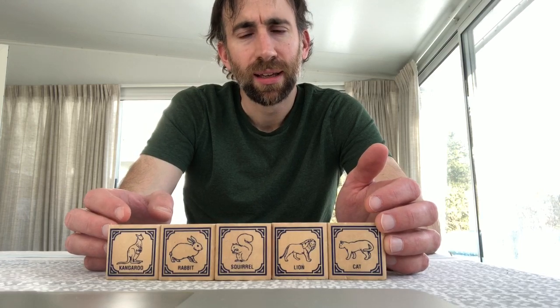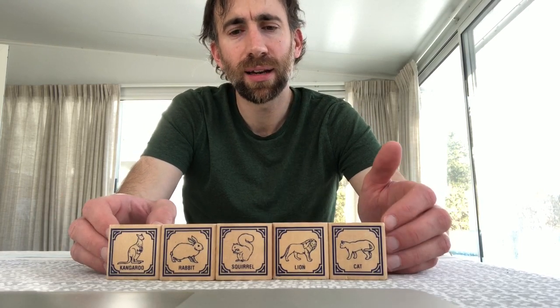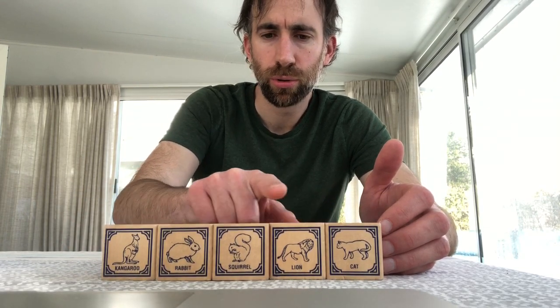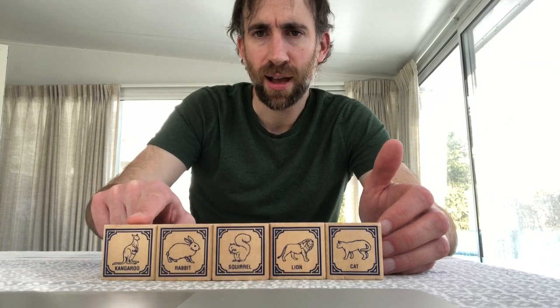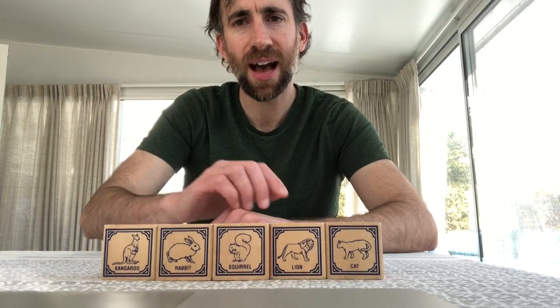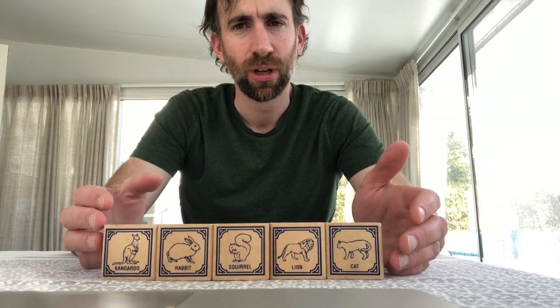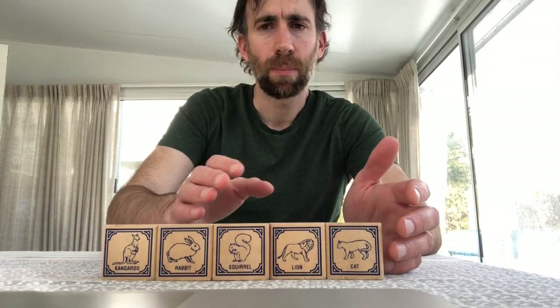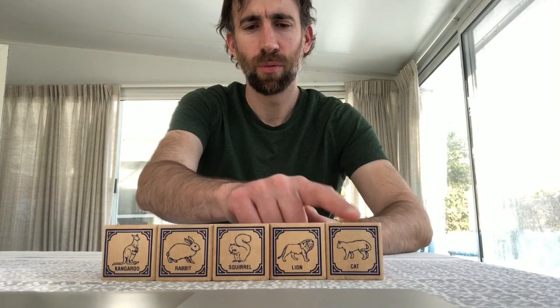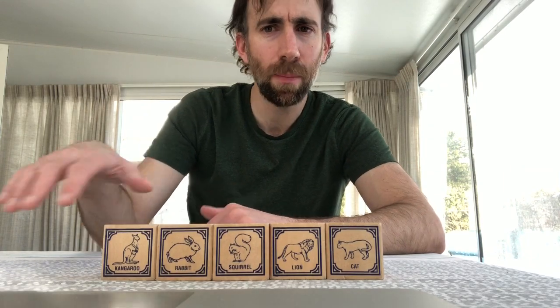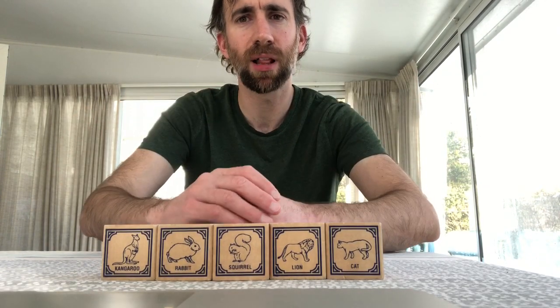The third thing is cardinality. Cardinality is the concept that the last number you say represents the whole set. So 1, 2, 3, 4, 5. 5. There are 5 objects here. This little thing I do with my hands, that's something I do with my students too, just to help them with cardinality, to represent that finality. 5. 1, 2, 3, 4, 5. 5. The last number I said represents the whole set. There are 5 blocks here in front of me.